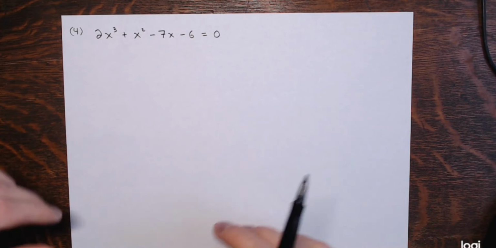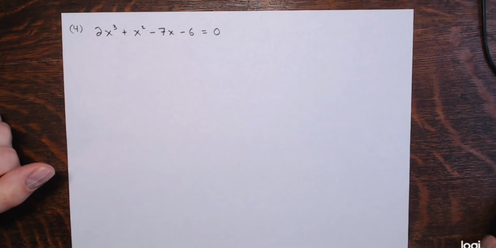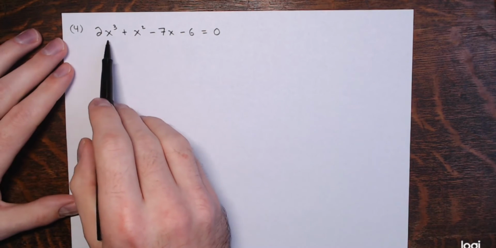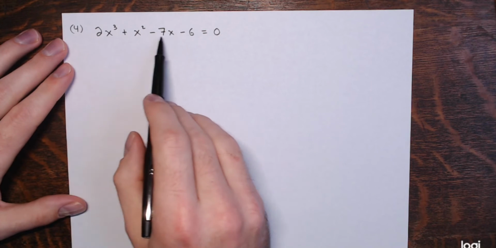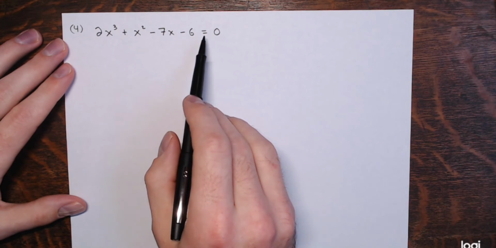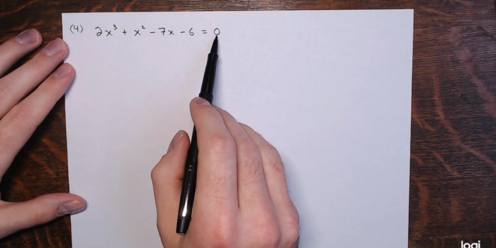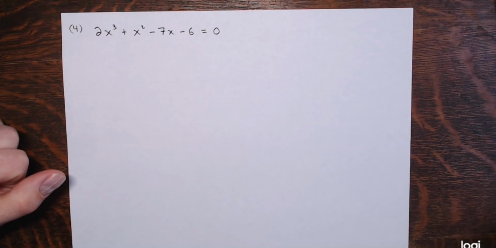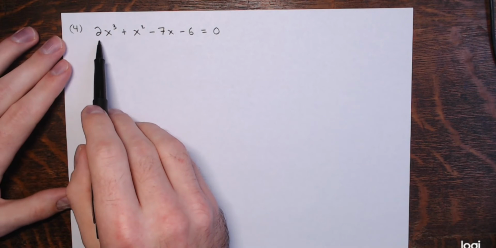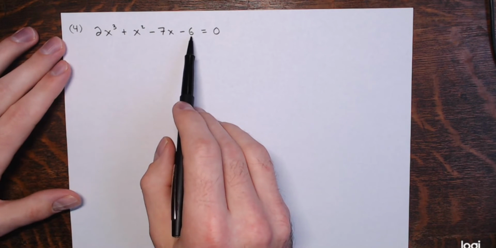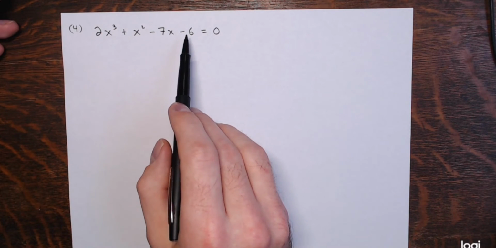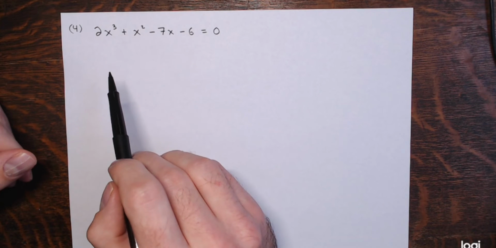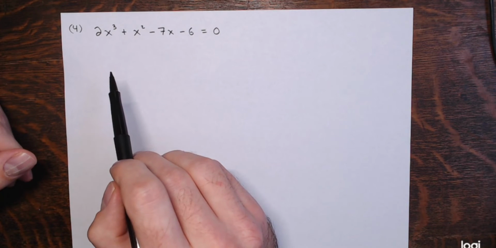Same procedure every time. Right? Now this one, this polynomial, again, we're just finding the zeros, what makes this 0. If there wasn't 0 on the other side, I'd subtract it, make 0 on the other side, and then we go through the same process. Now this one, you can't factor by grouping, or at least not in the same sense that we've been doing in the last couple of examples.